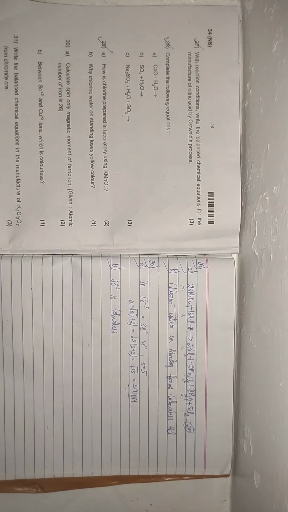Okay, so question number 30 is done. Moving on to our next question, that is question number 31. Here they asked only one question, that is write the balanced chemical equation in the manufacture of K2Cr2O7 from chromite ore. Okay, this is the question they have asked.